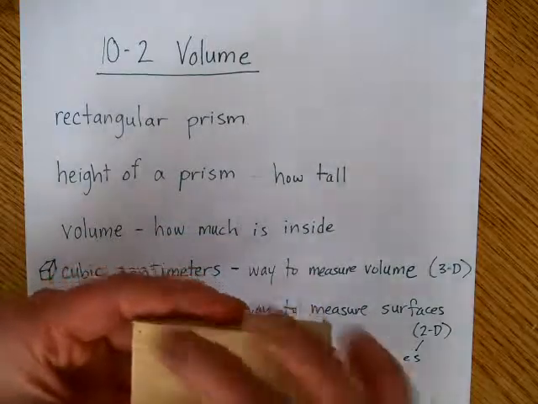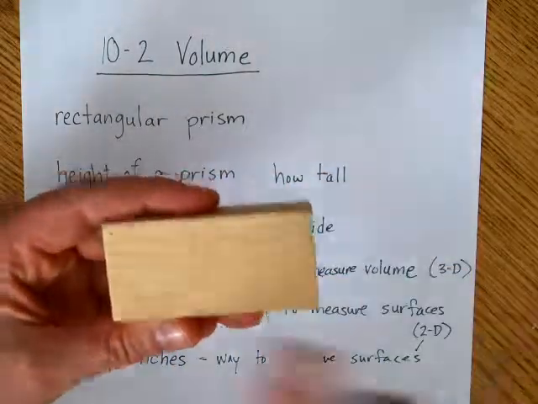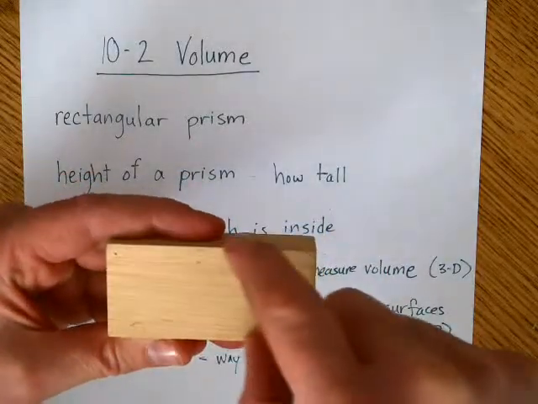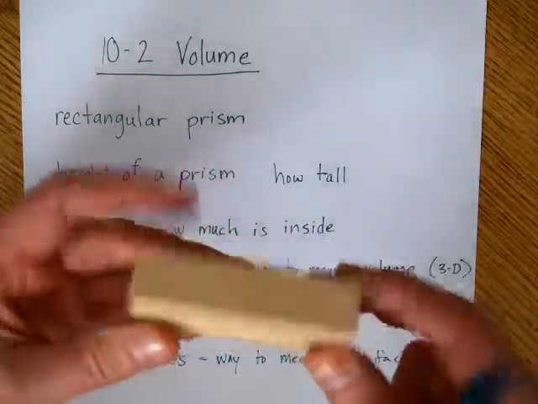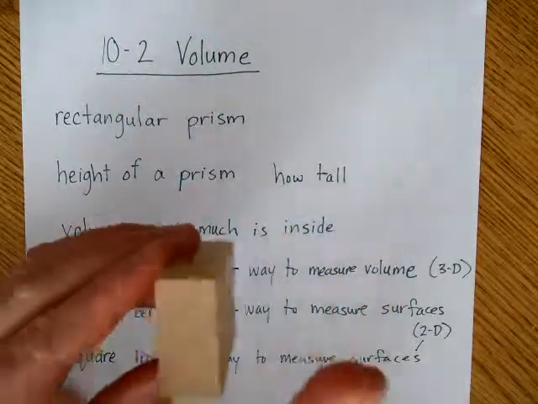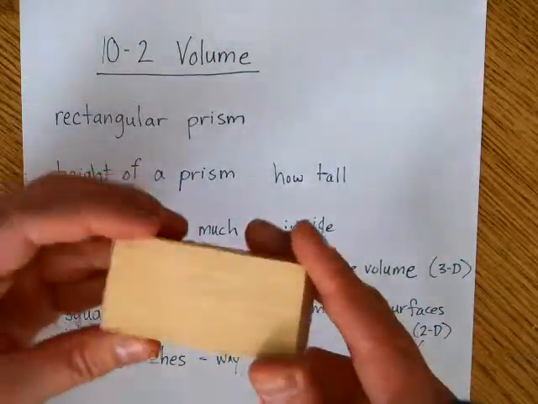We want them to be able to identify the parallel sides of a rectangular prism. So this is a side and this is a side, and they're parallel because remember, parallel sides keep on going straight. They would never ever cross. Okay, I could turn it here and these are parallel sides. These are parallel sides here. So rectangular prisms have many parallel sides.